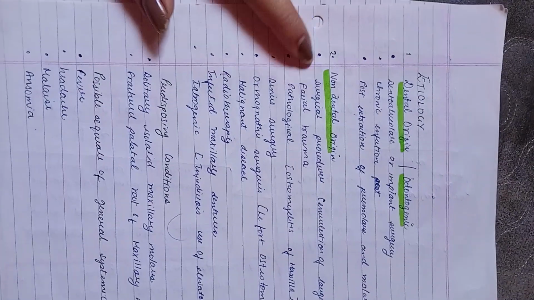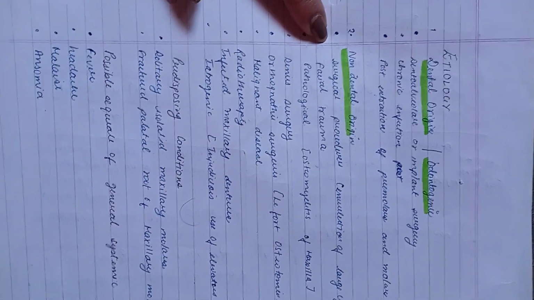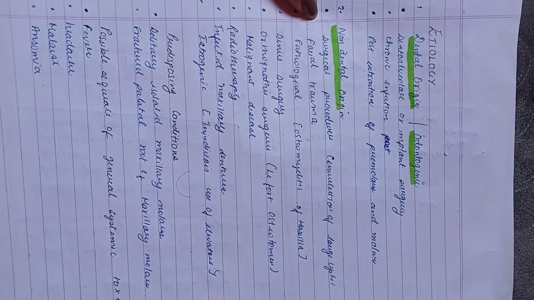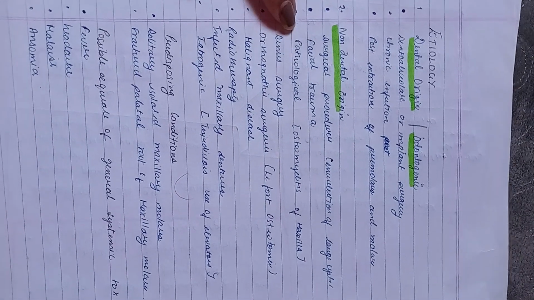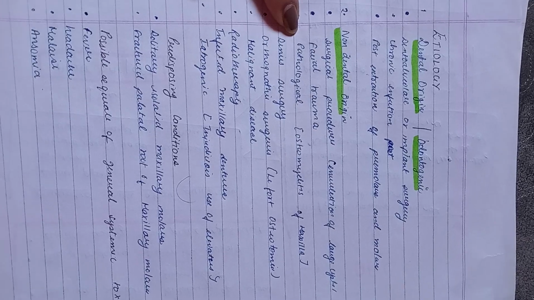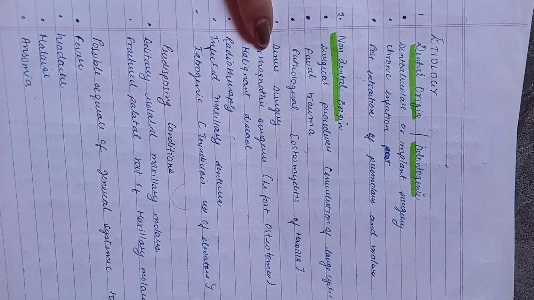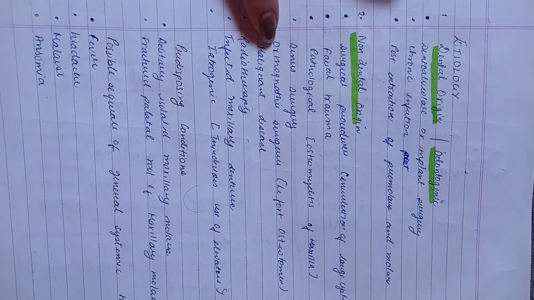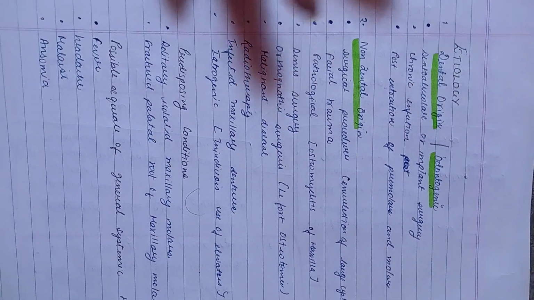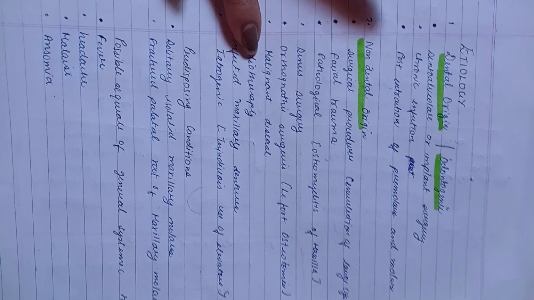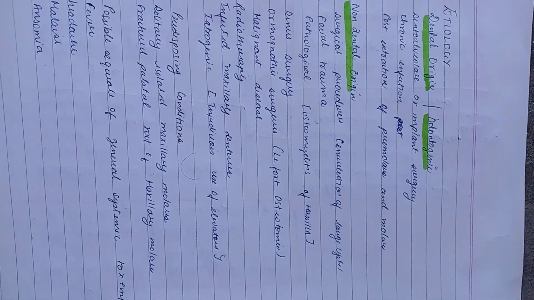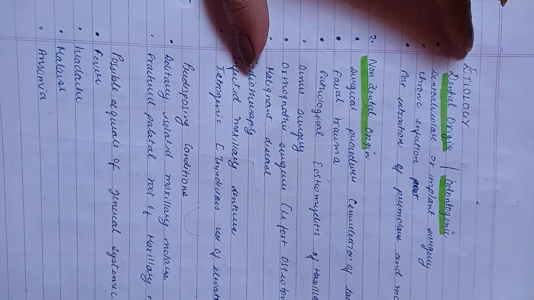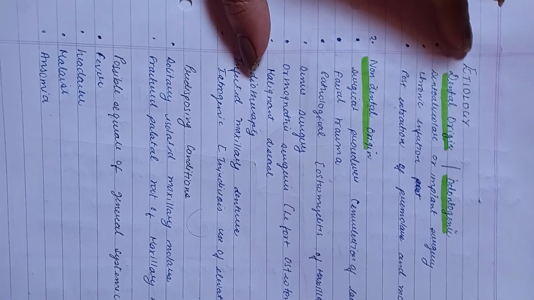Now what are the non-dental origin etiologies? Surgical procedures like enucleation of cyst, facial trauma, pathological like osteomyelitis of maxilla, sinus surgery, orthognathic surgery, lithotomies, malignant disease, radiotherapy, extracted maxillary dentures, or iatrogenic, that is injudicious use of elevators. Okay, these are all causes of OAF or OAC.